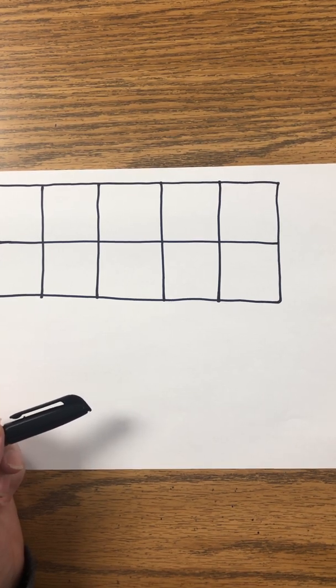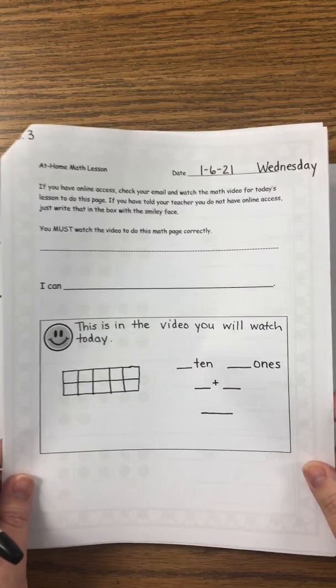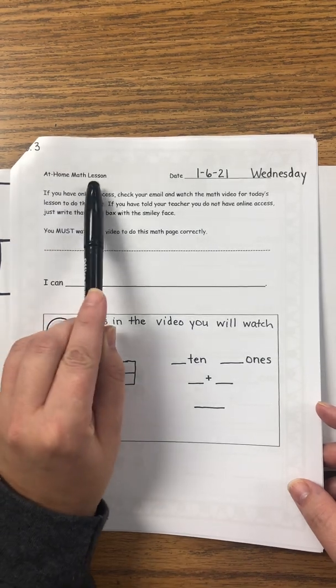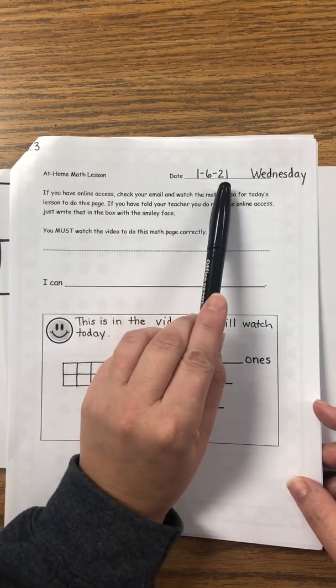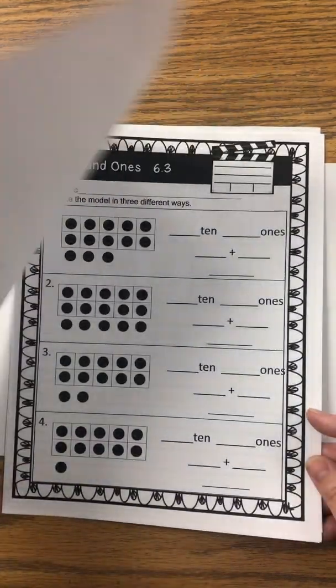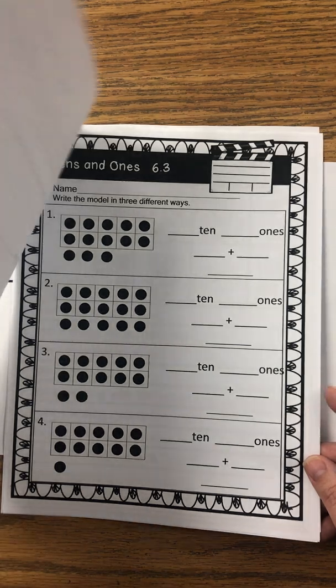Today, you are going to need a few things for our learning at home lesson. You're going to need to have this page that's in your packet. It says at home math lesson 1/6/21 Wednesday. And then you're also going to need the page that comes right after that. This is going to be your math assignment for you to do on your own today.